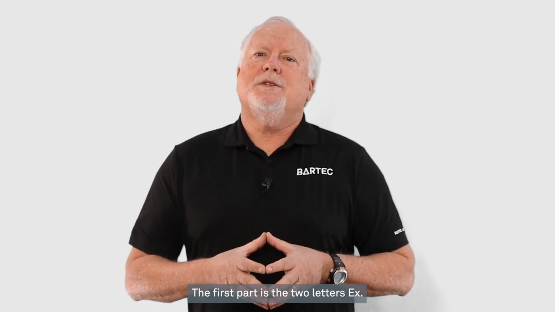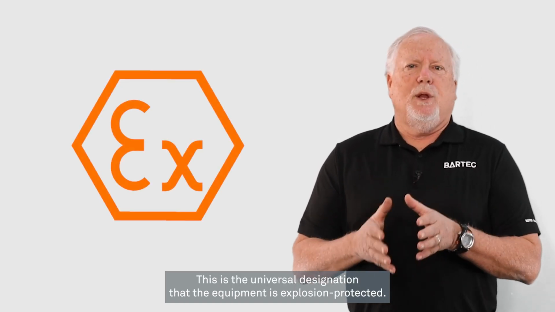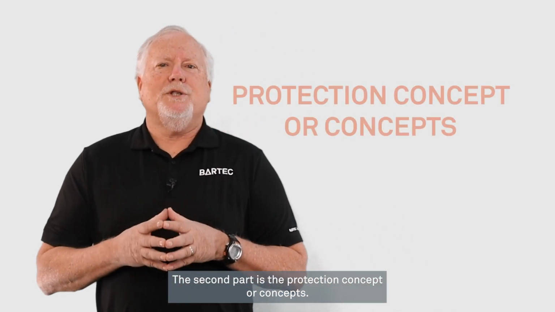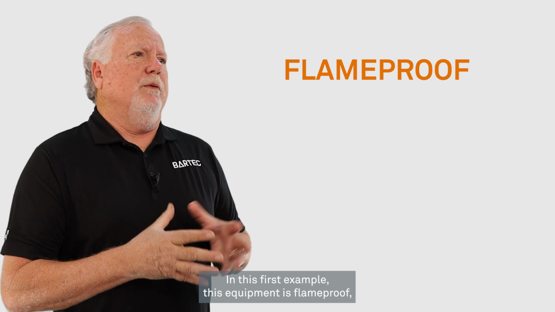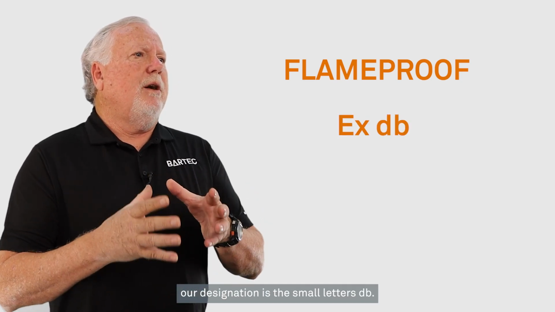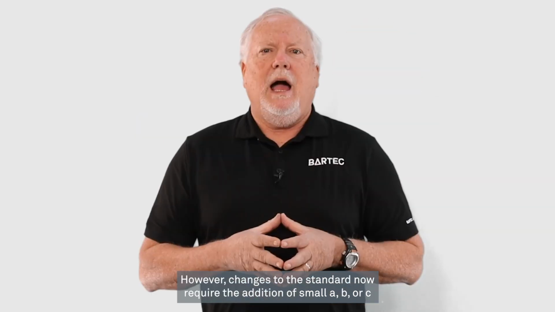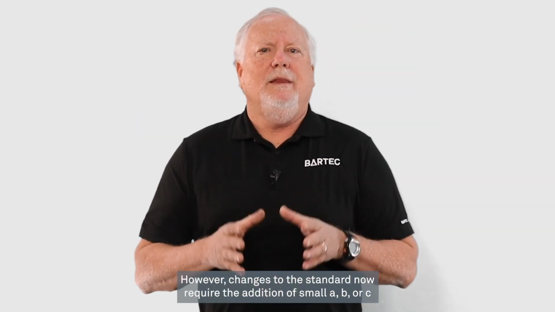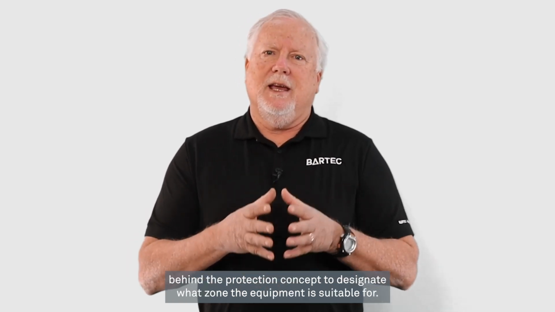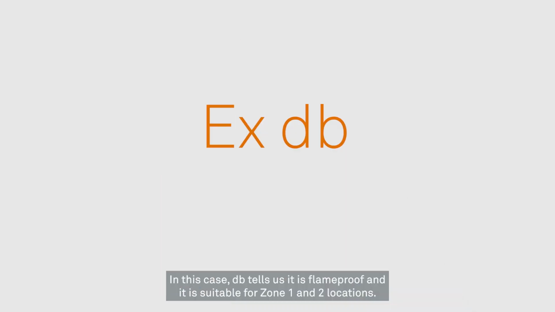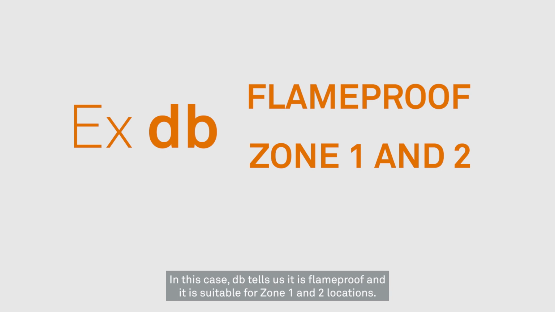The first part is the two letters EX. This is the universal designation that the equipment is explosion protected. The second part is the protection concept or concepts. In this first example, this equipment is flame-proof, so our designation is the small letters db. You may be familiar with the legacy marking of just a small d. However, changes to the standard now require the addition of a small a, b, or c behind the protection concept to designate what zone the equipment is suitable for. In this case, db tells us that it's flame-proof and it is suitable for Zone 1 and Zone 2 locations.